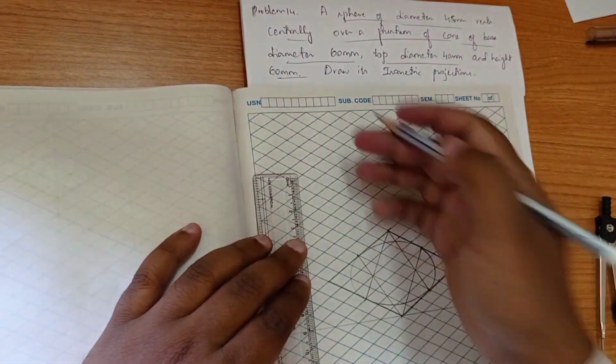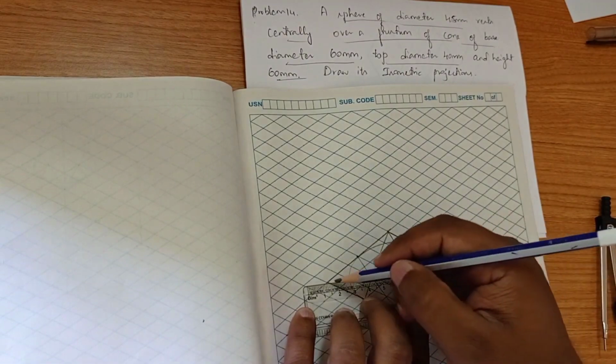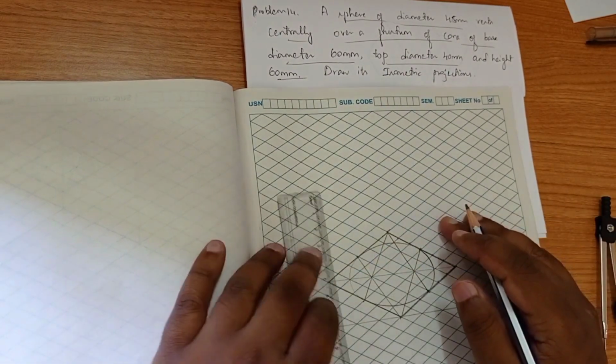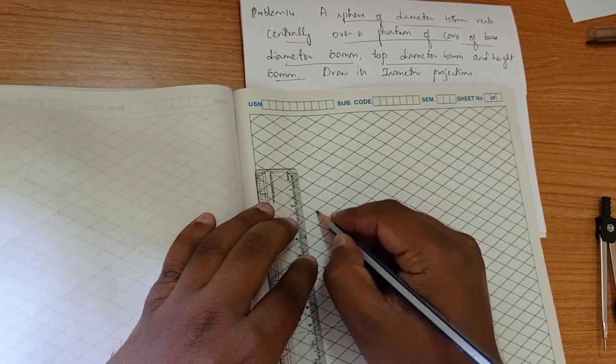Now the top face center. Height of how much? 60, there is 1, 2, 3, 4, 5, 6.